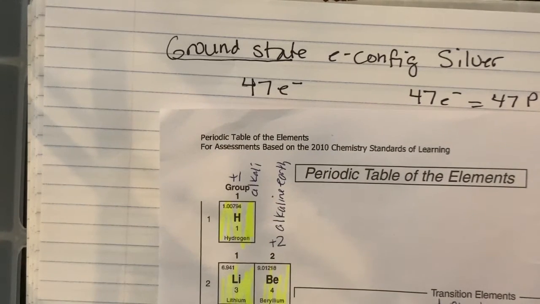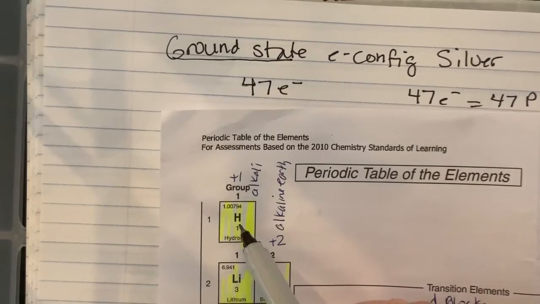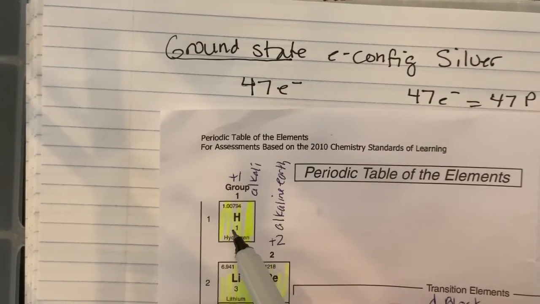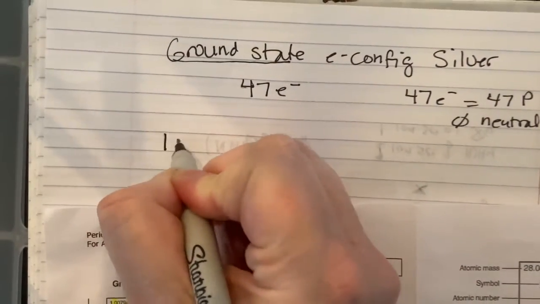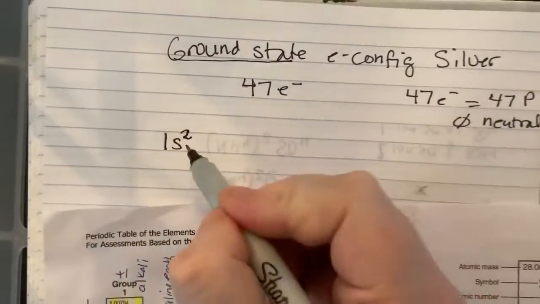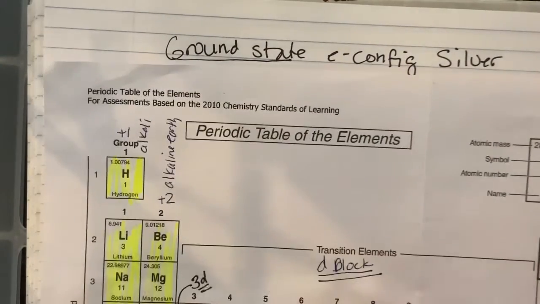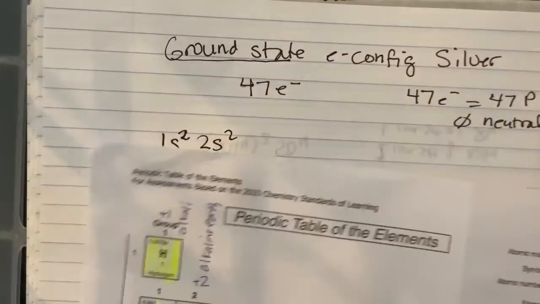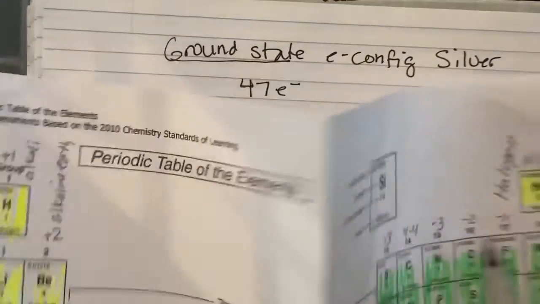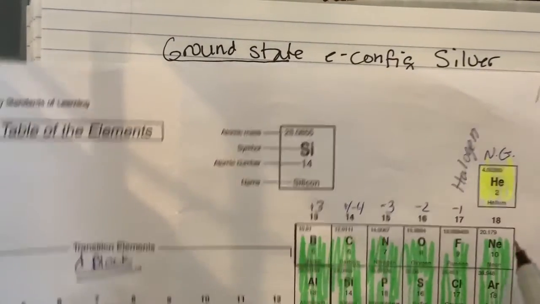Okay, I hope you've started to see the pattern that we're having here, because you always start with hydrogen. So the first one is going to be 1s2. For every element except hydrogen, you would be writing 1s2 to start. And then 2s2, 2p6.